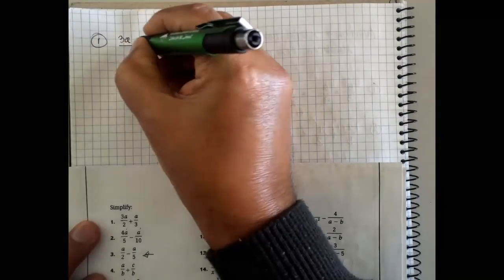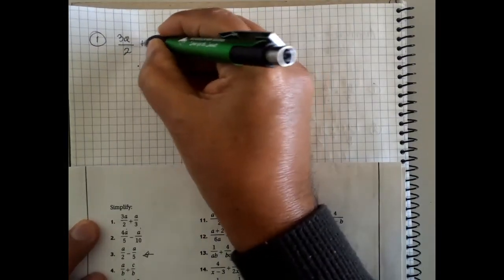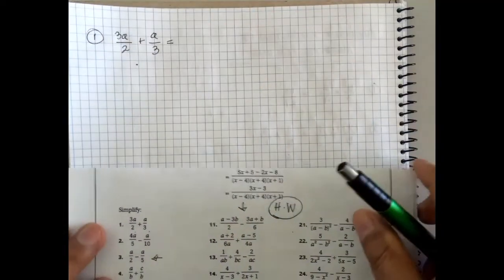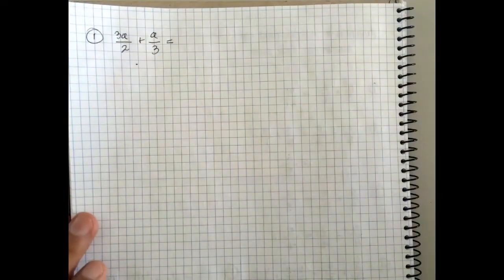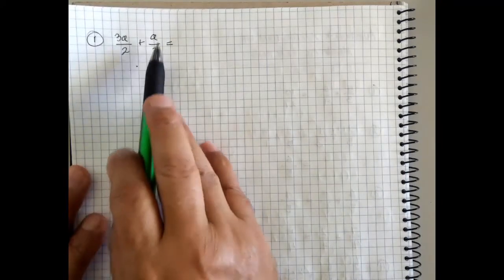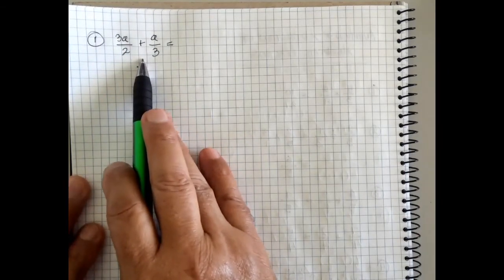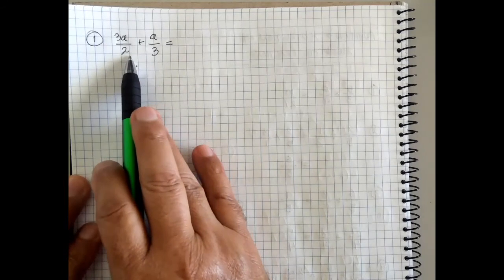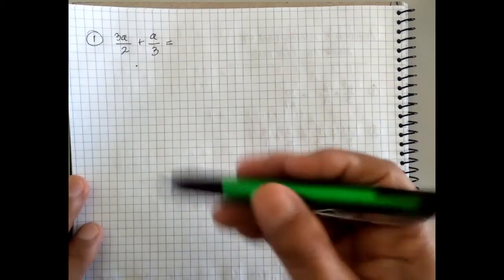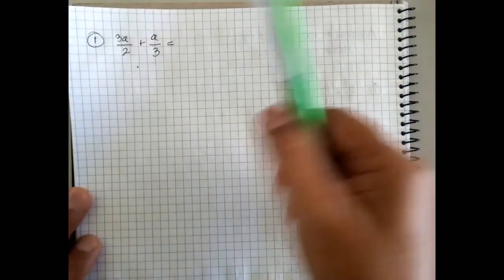Question 1, let's do 3a over 2 plus a over 3. All right, let's do that question. You can see that we have different denominators, so we cannot put these two together. So we need to get the same denominators, and then we can actually add them.